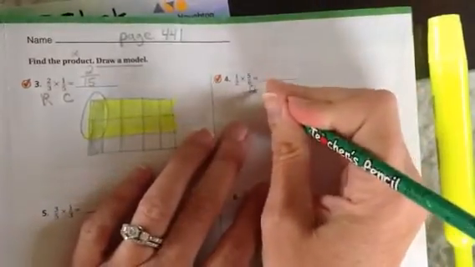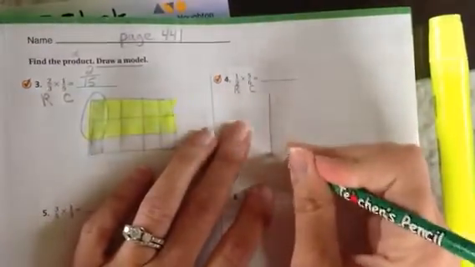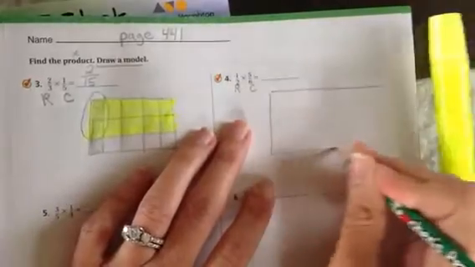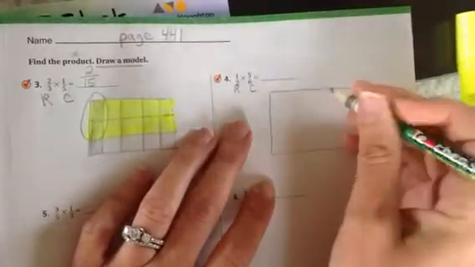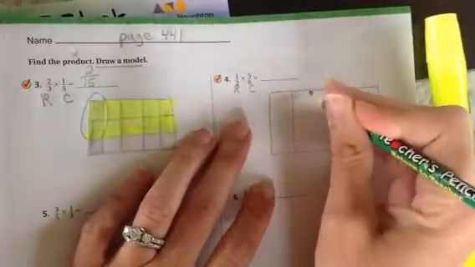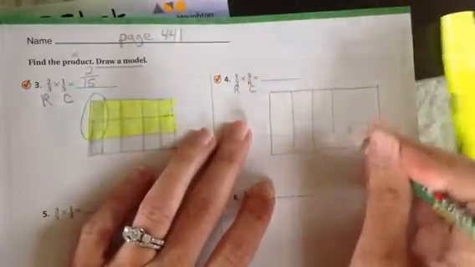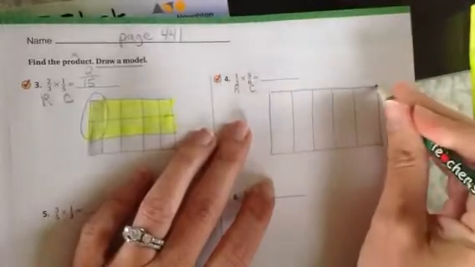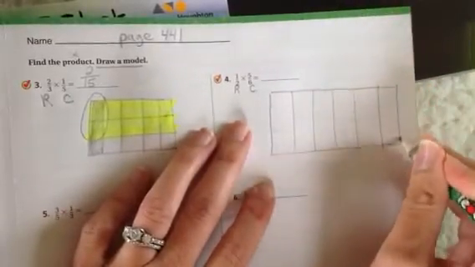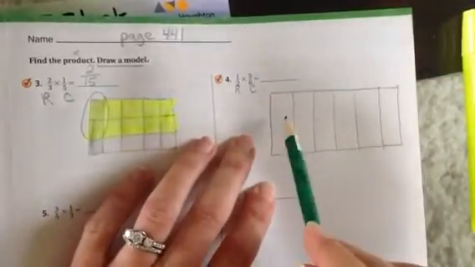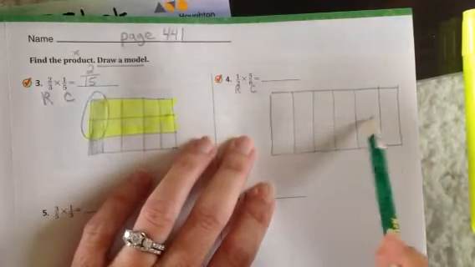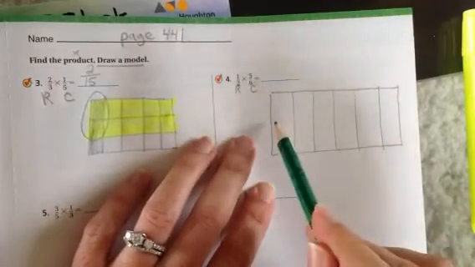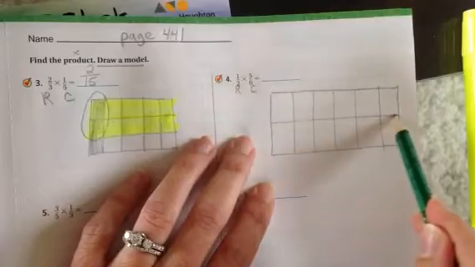Okay, so again, here's my column, here's my row. So I'm going to set it up. So I need 6 columns. Columns are up and down. So I'm going to draw 5 lines. 1, 2, 3, 4, 5. Whoops, I need one more. 6. Let me just check that. 1, 2, 3, 4, 5, 6 columns, and we need 2 rows, so just have to split that in half.